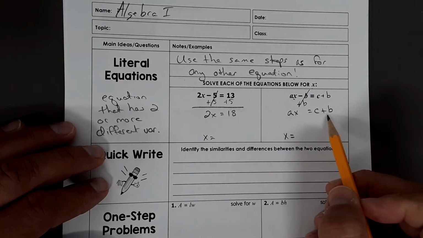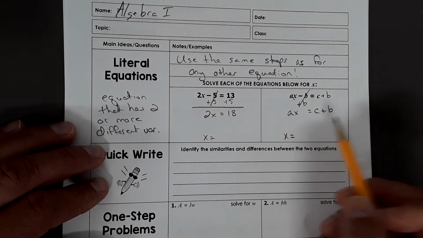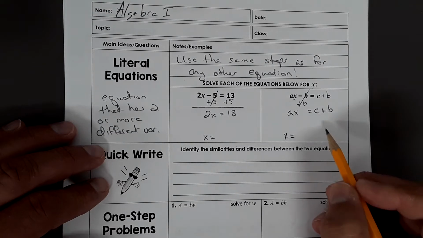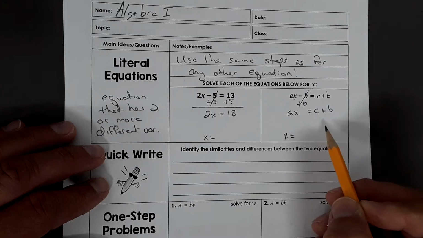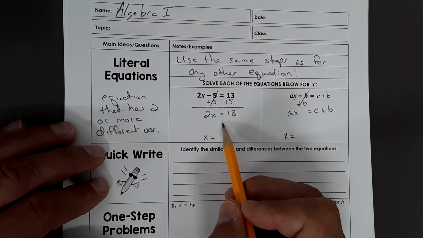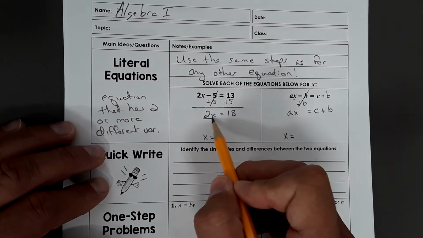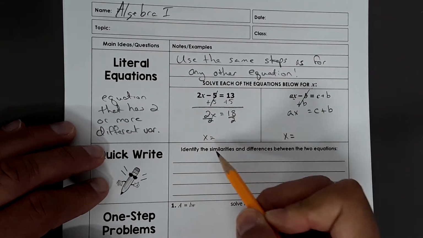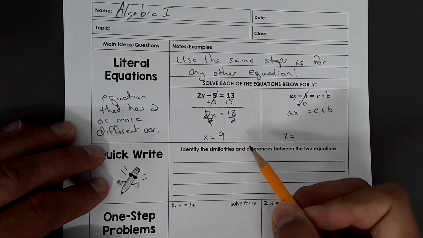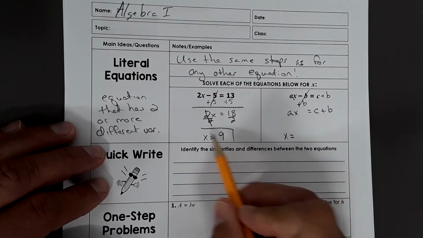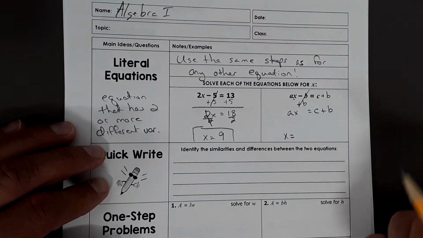Because I cannot combine them, they're different letters. Different variables, you can't combine them, so I just leave them written like that. So basically what you're doing is you're writing down what you're trying to do, but you cannot combine those, so you just write it c plus b. Back to this problem. To get x by itself, I would have one step left, which is divide by 2, and these 2's cancel, and I would be left with x equals 9. And I've solved the problem because I've gotten x by itself.